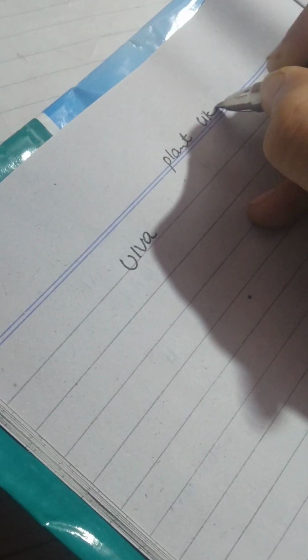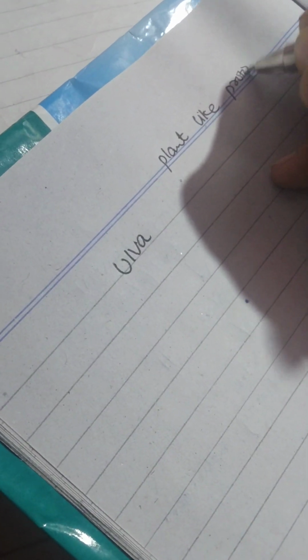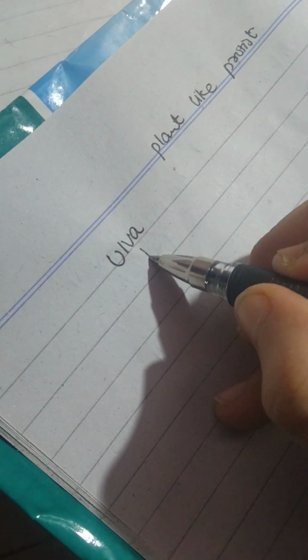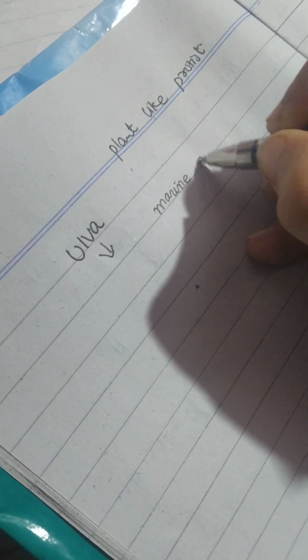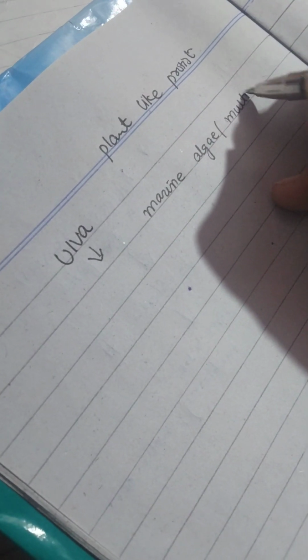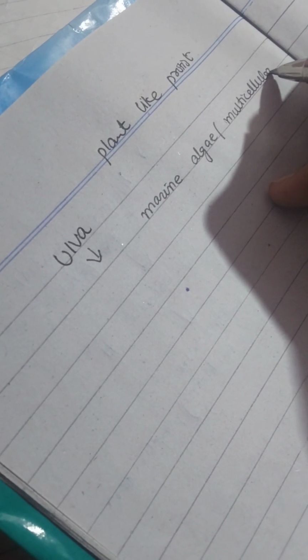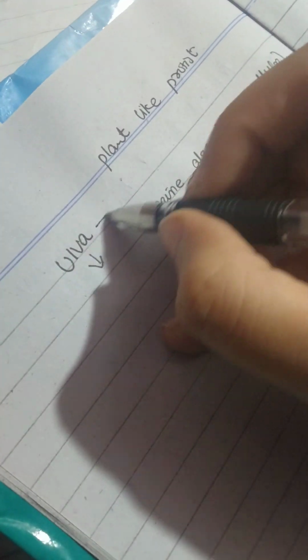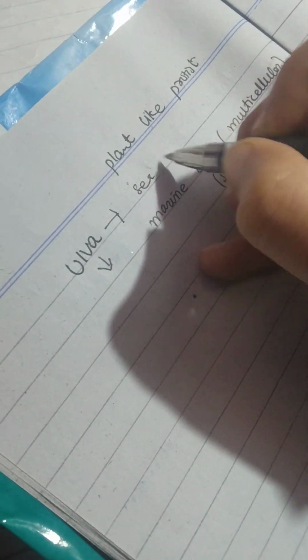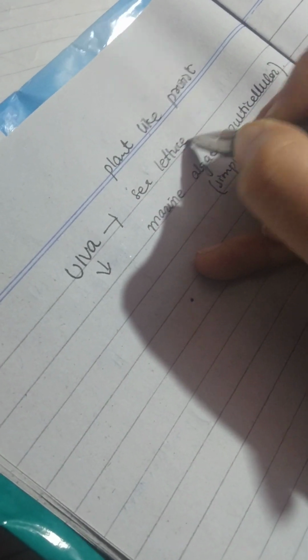So today we will talk about Ulva. So basically Ulva is a plant-like protist. Plant-like protist, right? So basically Ulva is a marine alga and it is multicellular. It is basically a simple multicellular organism. Commonly it is known as sea lettuce, right?